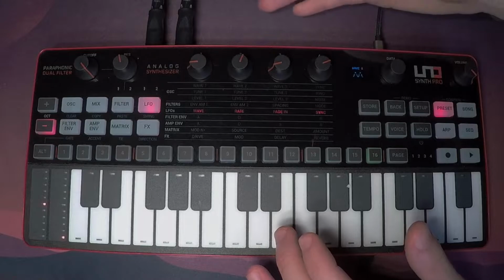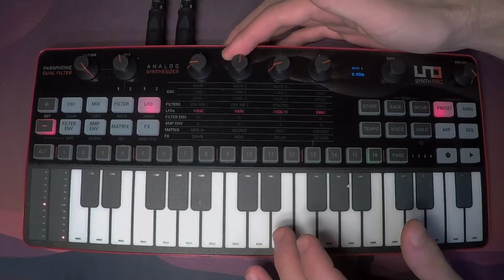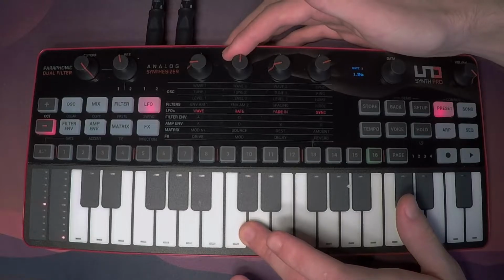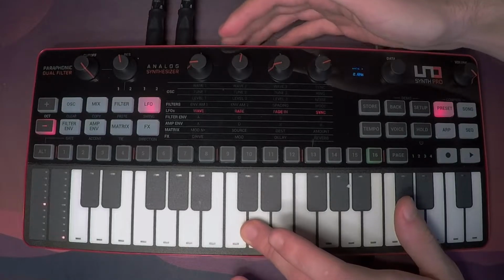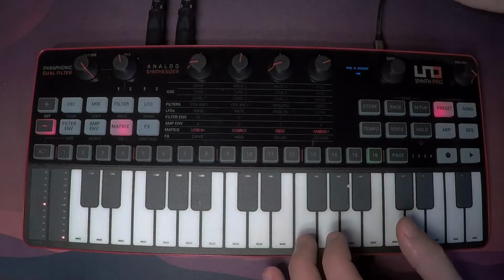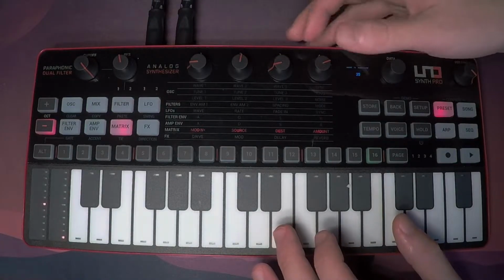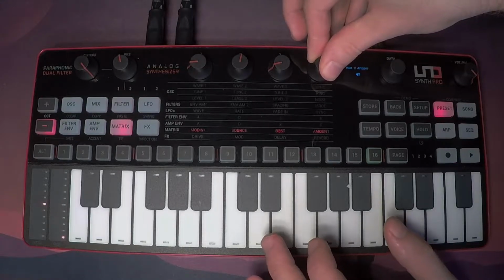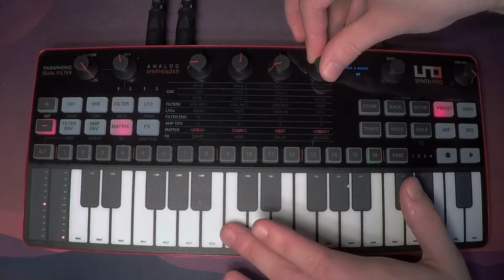So let's change the rate on that LFO. Go back to the matrix and the amount on the pitch.